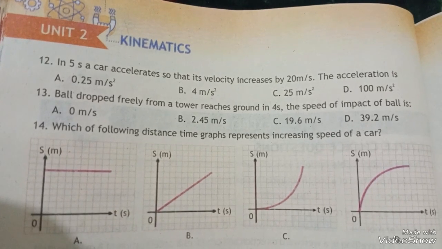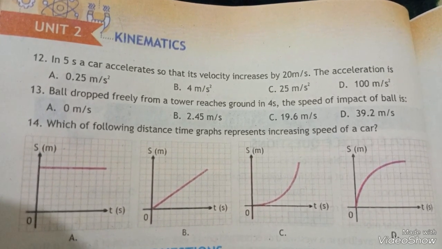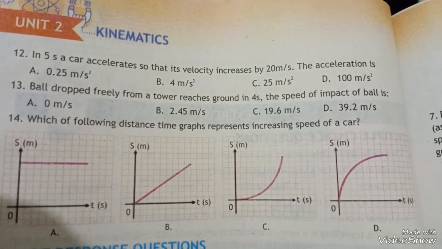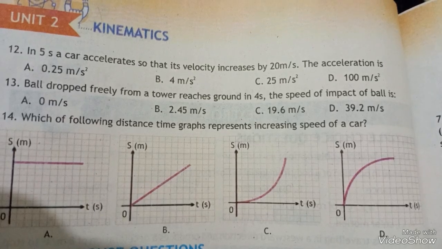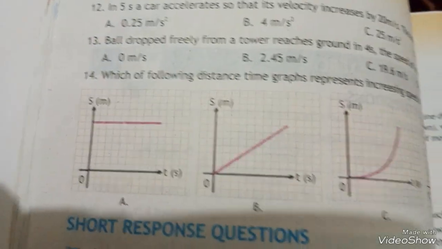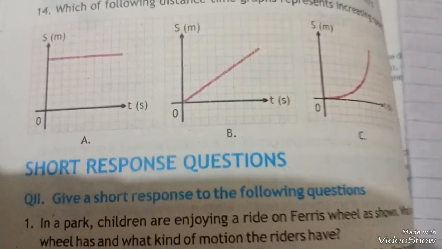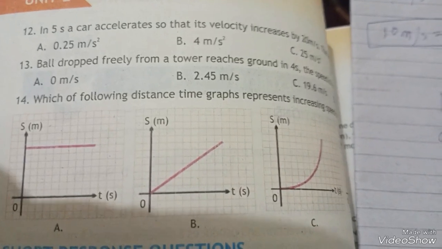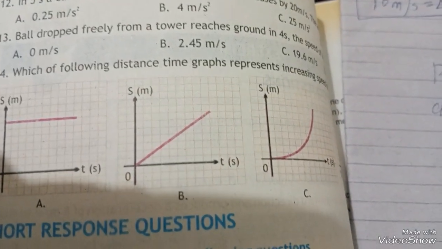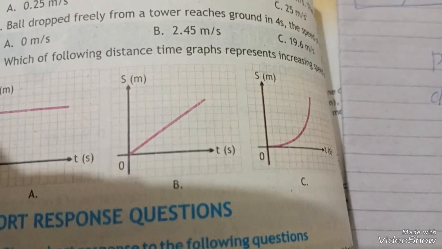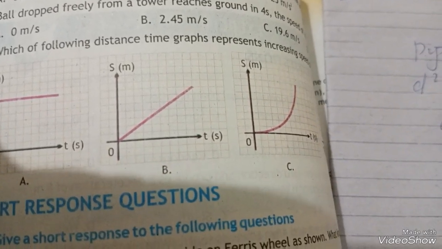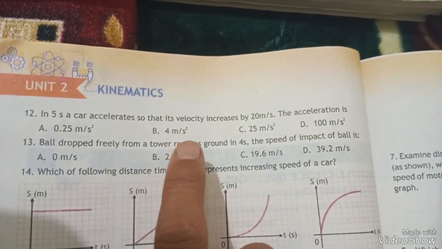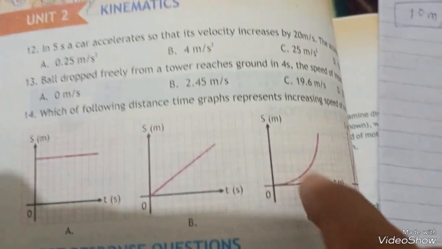In 5 seconds, a car accelerates so that its velocity increases by 20 meters per second. The acceleration is, so we have to calculate the acceleration. We have been given the velocities. So we know that acceleration equals vf minus vi upon t. What he's asking is that in 5 seconds a car accelerates so that its velocity increases by 20 meters per second.